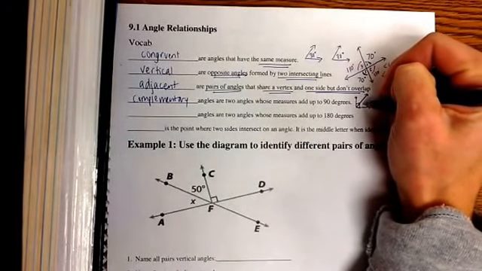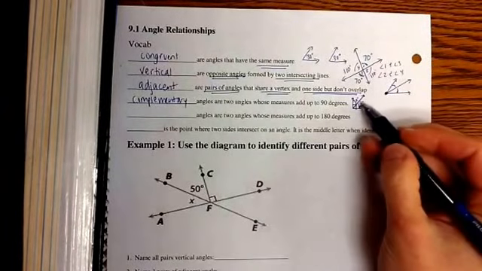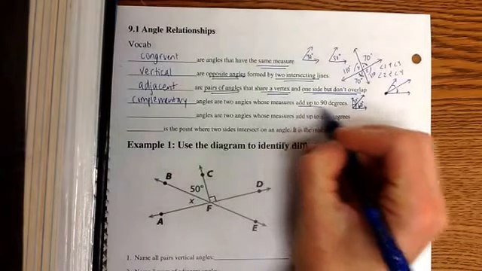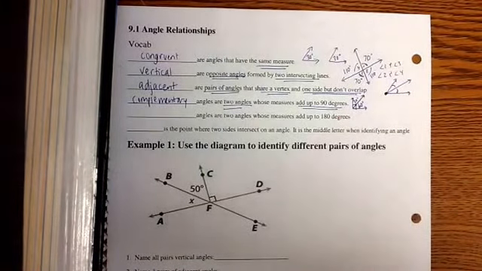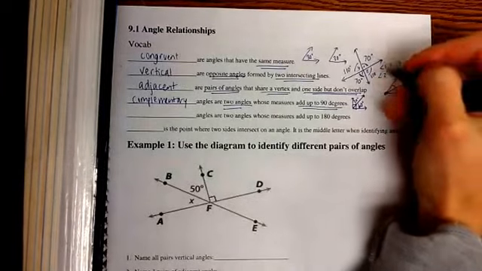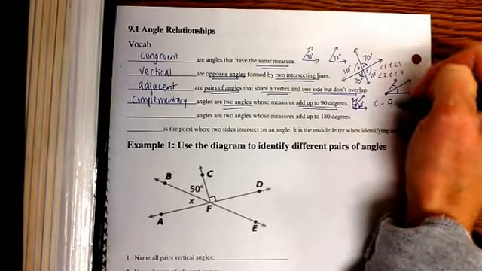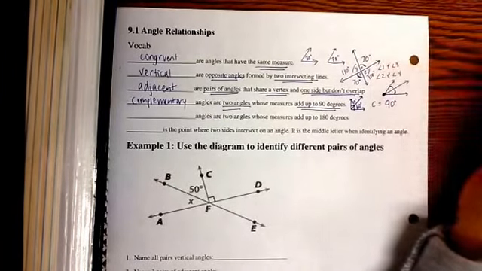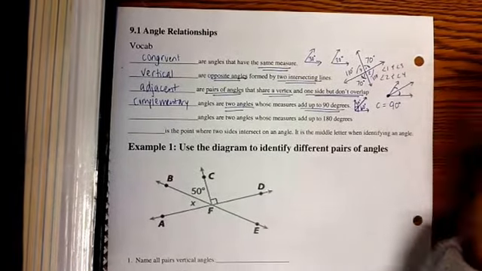So we can say this would be 60 degrees and this is 30 degrees. The two of those angles together add up to 90 degrees. Two angles that add up to 90 degrees, complementary. An easy trick for you to remember this is a C can easily be turned into a 9 by just drawing a line straight down from it. So complementary angles are 90 degrees.